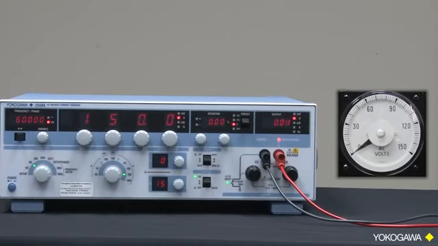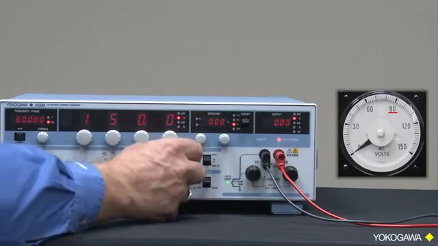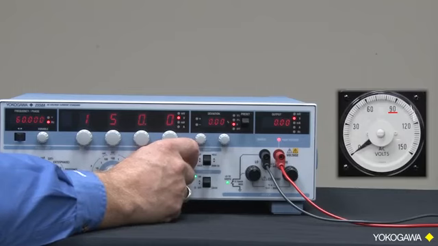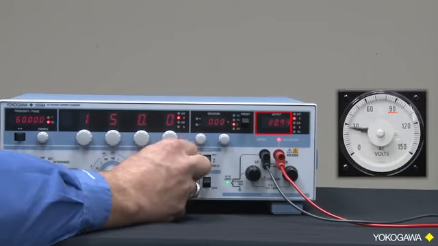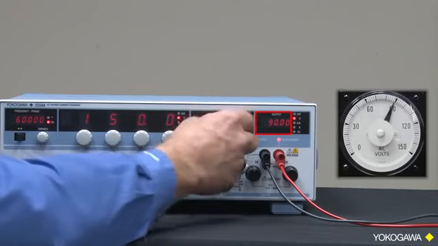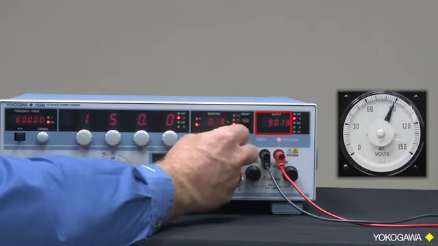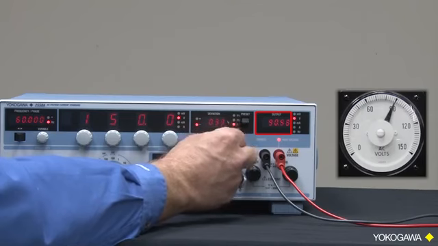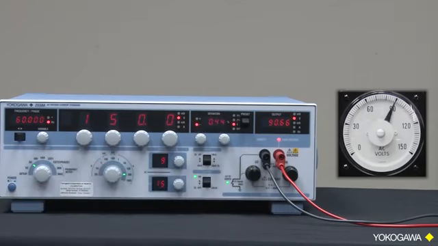Let's test the accuracy and deviation for the 90 volt mark. Step the divider to 9/15, then adjust the deviation till the indicator is centered on the 90 volt mark. The deviation shows that the meter is off by 0.44%. Since this is a 1% accuracy meter, you can see that it is well within the specifications.